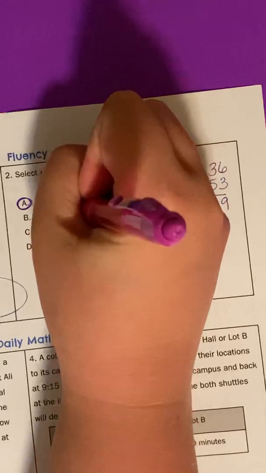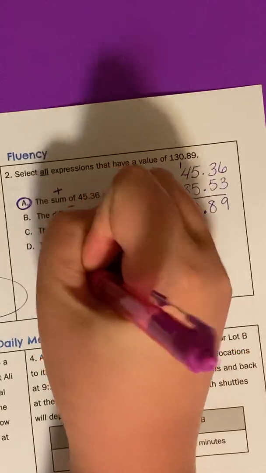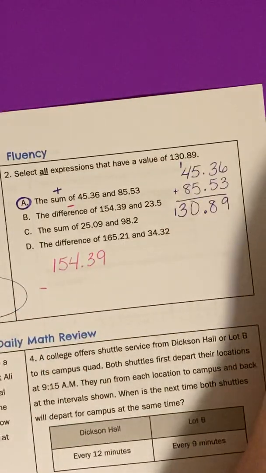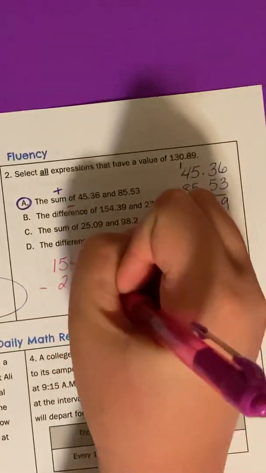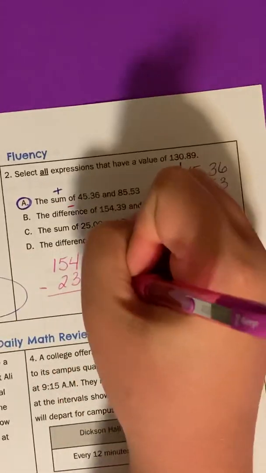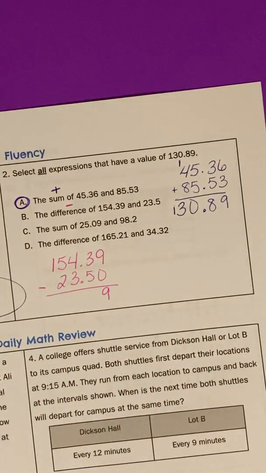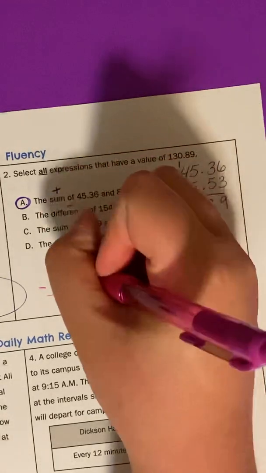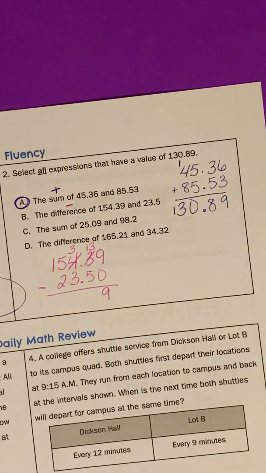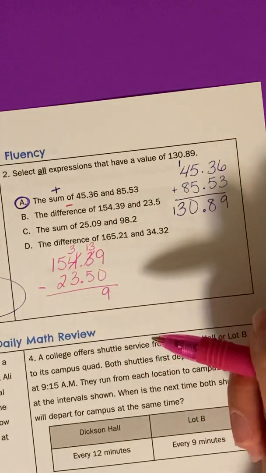The difference, remember, difference means subtract, of these two numbers. We are going to line up our decimals. 154 39/100ths minus 23 5/10. You can put a placeholder of 0 here if you'd like. 9 minus 0 is going to be 9. 3 minus 5, you cannot do that. So we have to borrow. This 4 becomes a 3. This 3 becomes a 13. 13 minus 5. So you can subtract 13. You take away 5. You're going to get your 8.